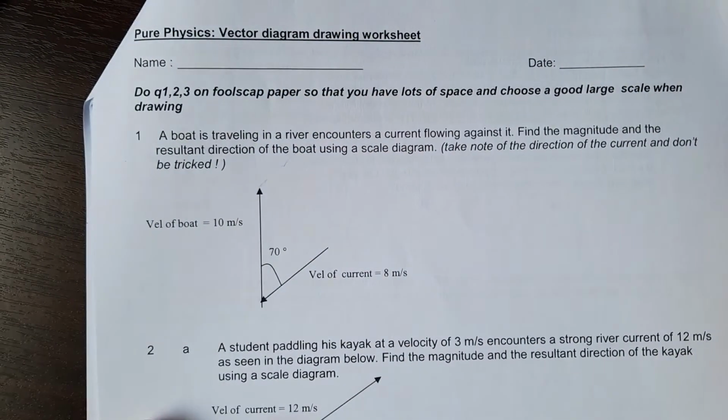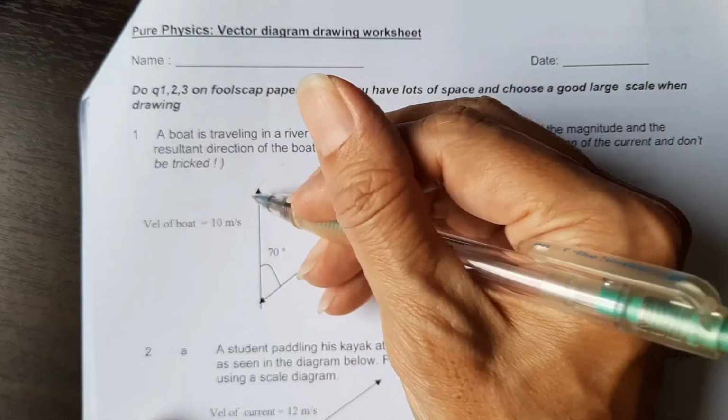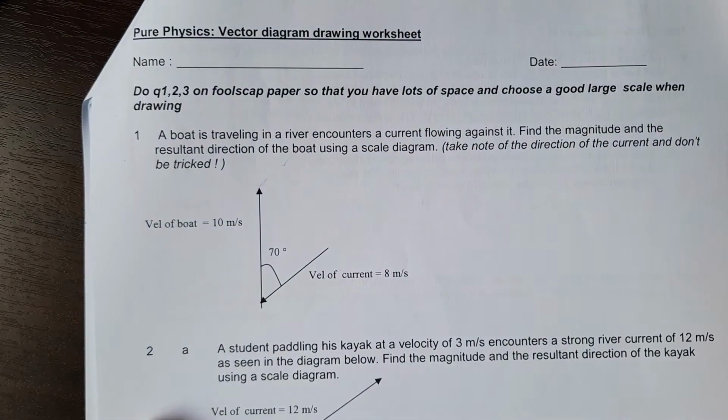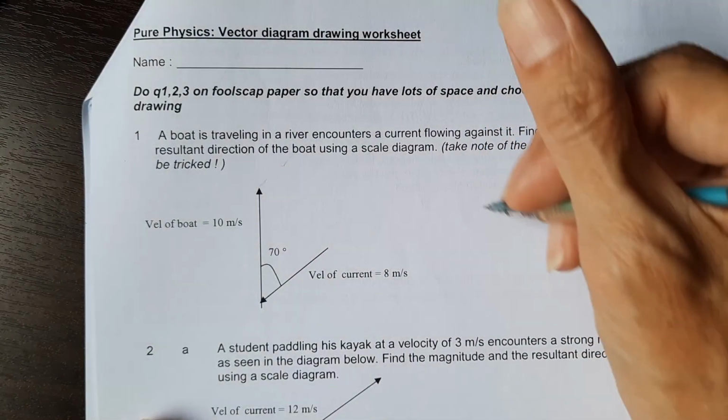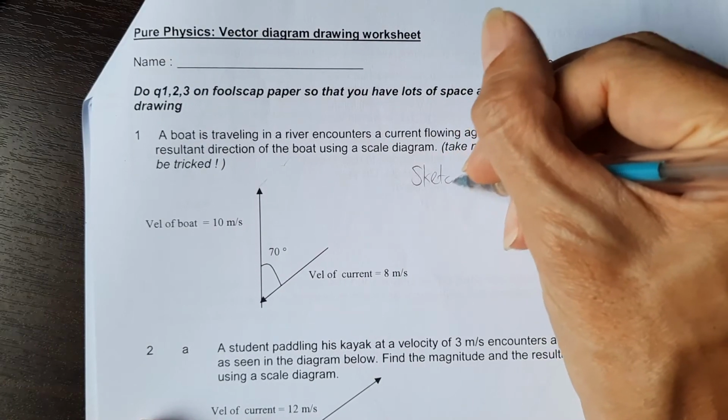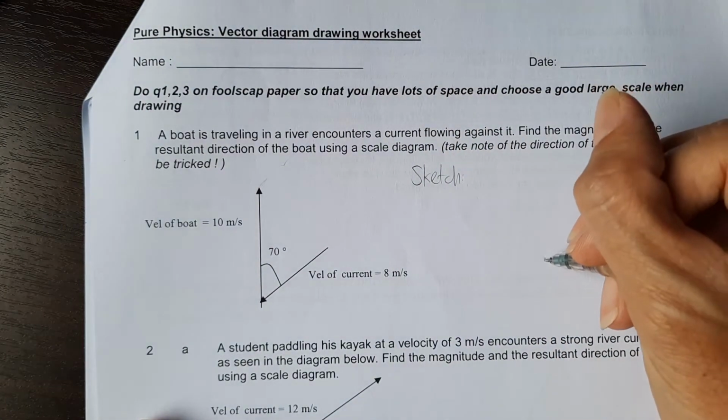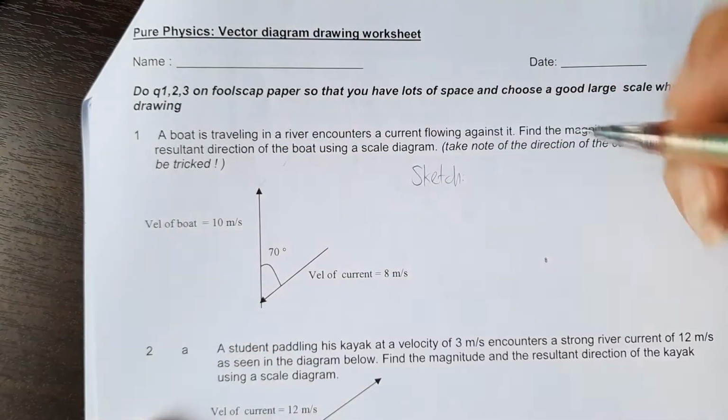Okay, well, that's wrong. Why? You notice this vector is going this way, this vector is going this way. Now, as I said, have a starting point. So do a sketch again, a sketch of what you really want to draw. So I have a starting point. I have a velocity of a boat.